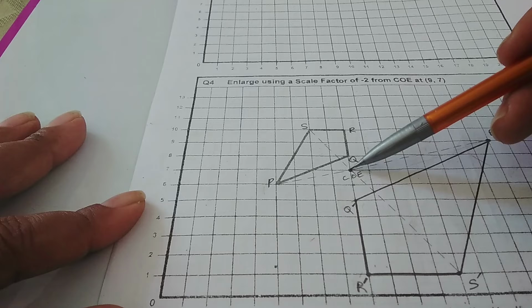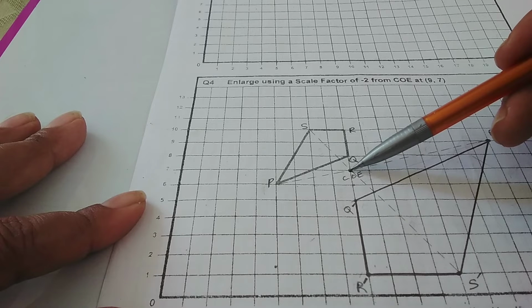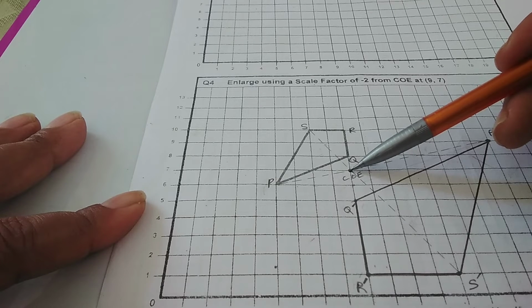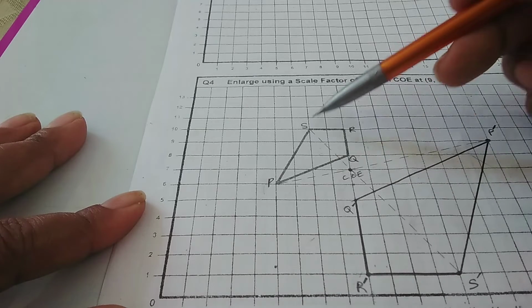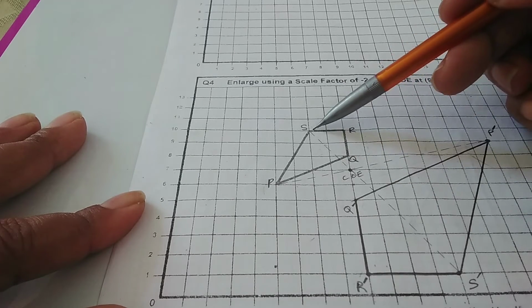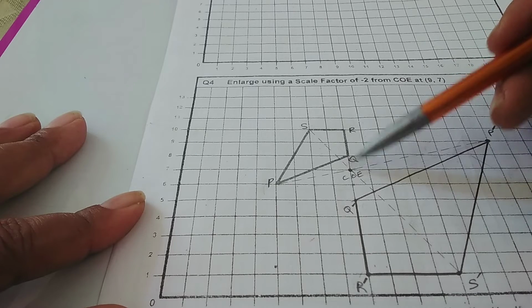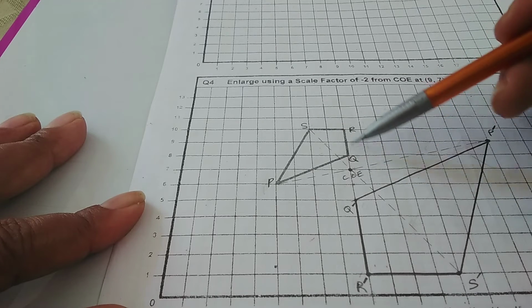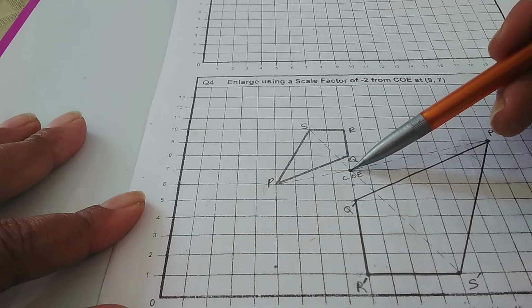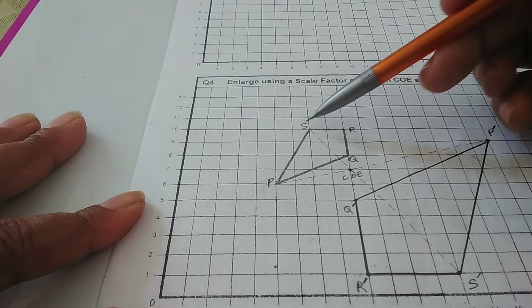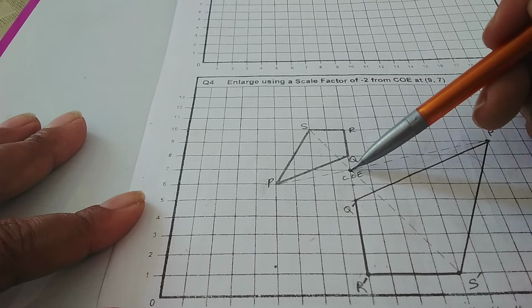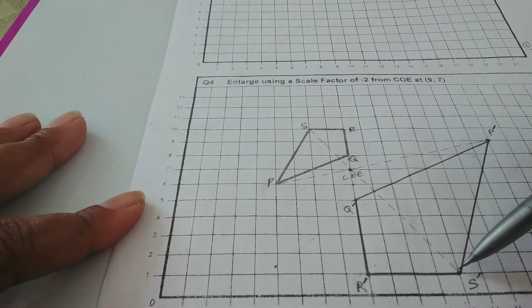To find S prime, we're going to go across, but we're going to go across 2 times this 2. So it's going to be 4 times going across and then 6 times going down, sorry, down. So we're going away from it. We were coming towards it, and now we're going away from it to find the image.